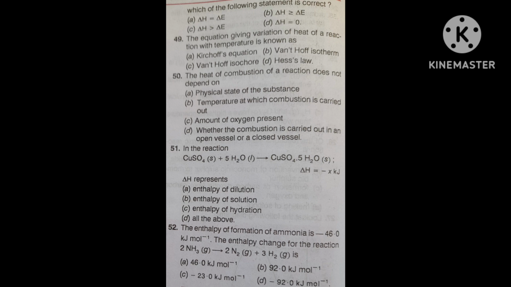This reaction is given. Now the question is about the enthalpy of formation of ammonia, which is minus 46.0 kilojoule per mole. The reaction given is 2NH3 giving N2 plus 3H2 gas.